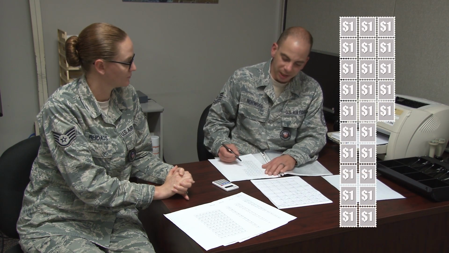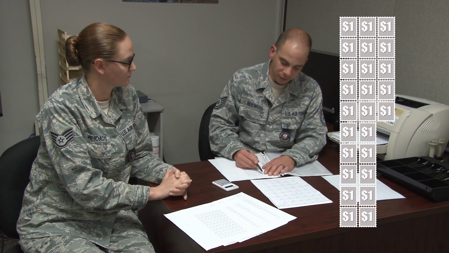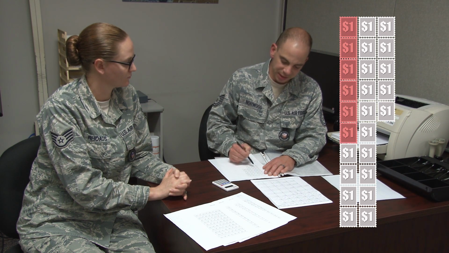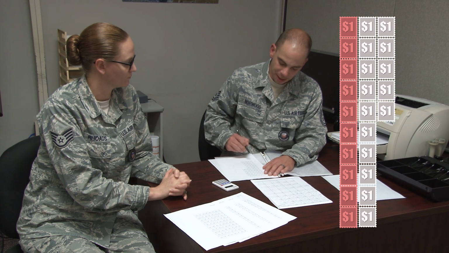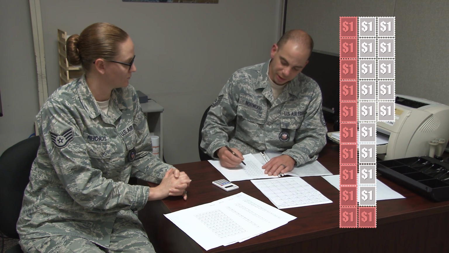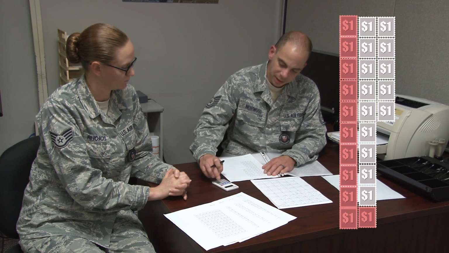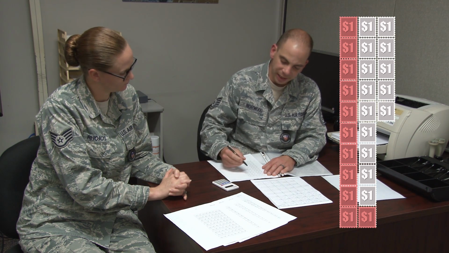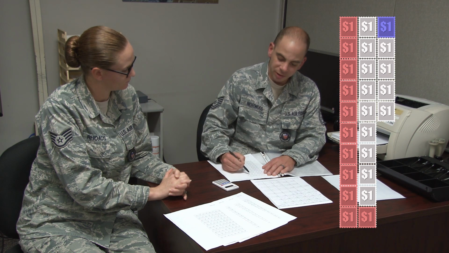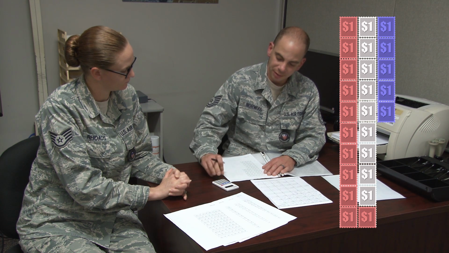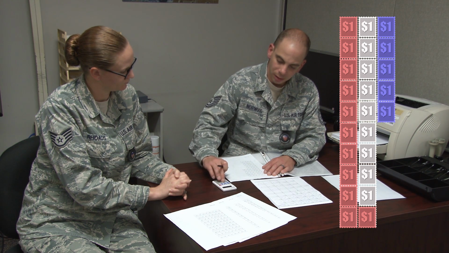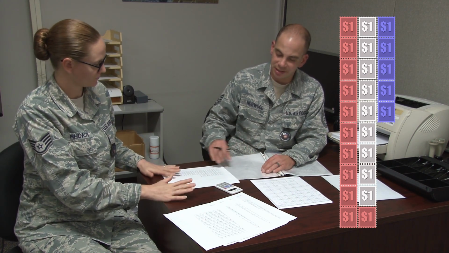Now, I have a broken sheet of $1 stamps. Therefore, I'll begin counting from the left-hand side going down. 1 through 10, 1, 2. I also have another row. So 10 times 2 equals 20, plus 1, 2, 3, 4, 5. That tells me I have 25 stamps in this sheet.